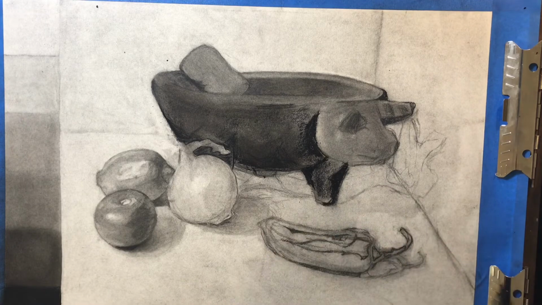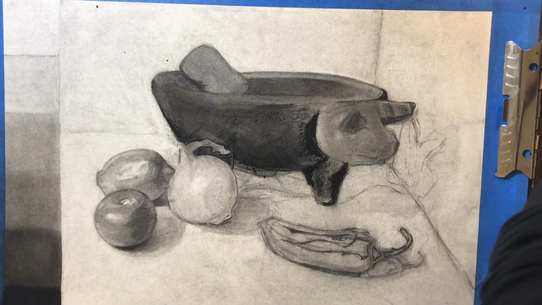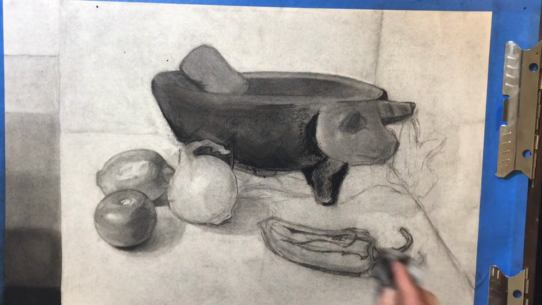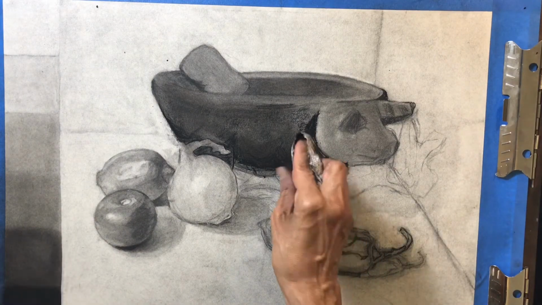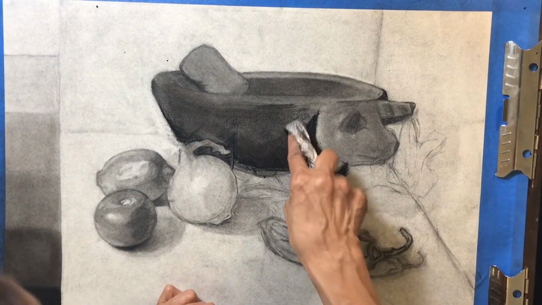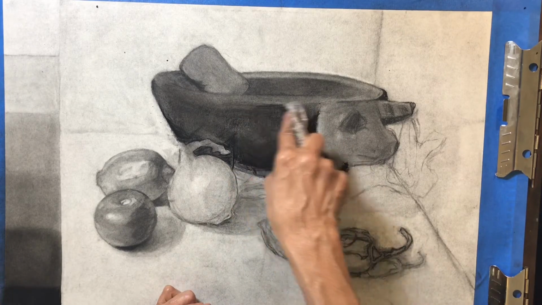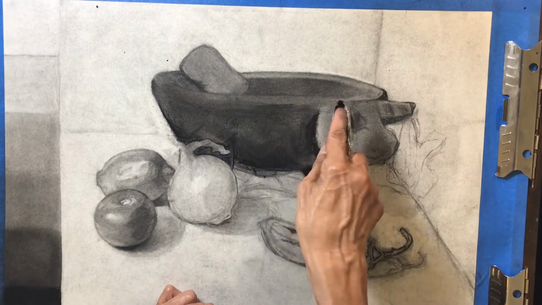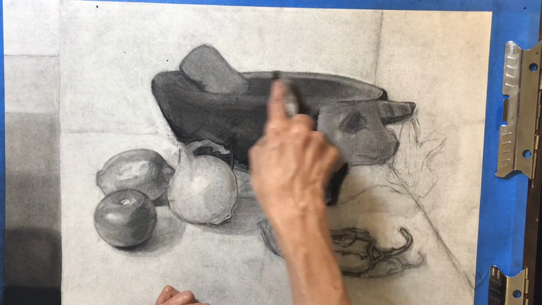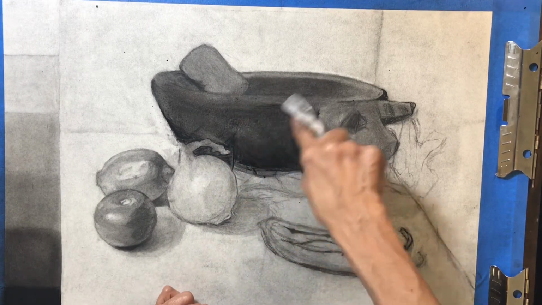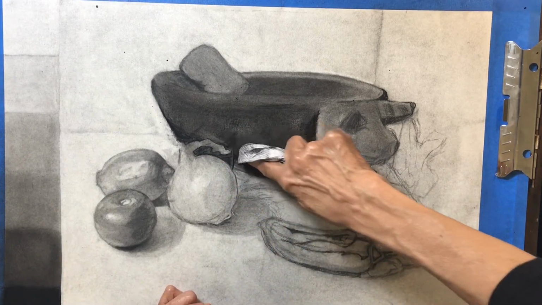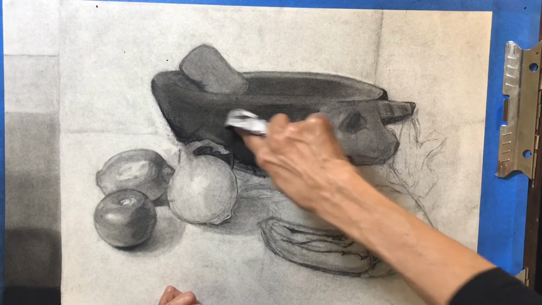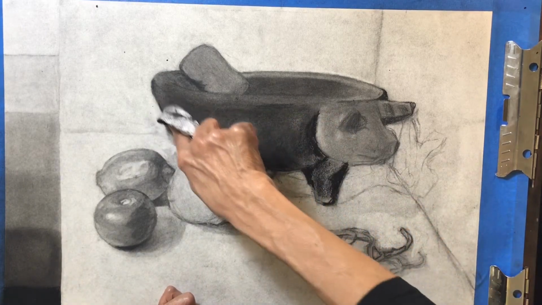But you can also do some blending with Q-tips, and on my next break I'll bring those in when I'm going to do more fine blending, because for me these paper towels, when I'm working with this big of an area, get the job done that I need done, because I need to cover a bigger surface area.